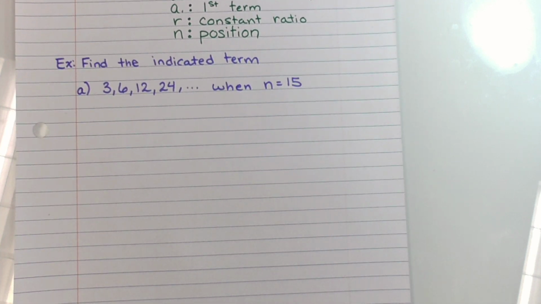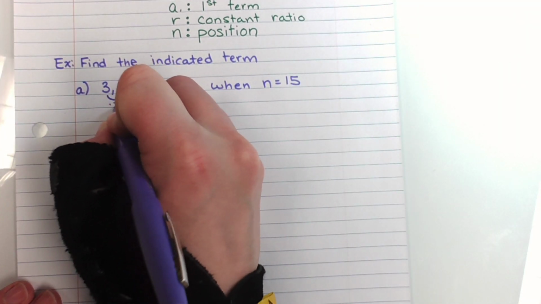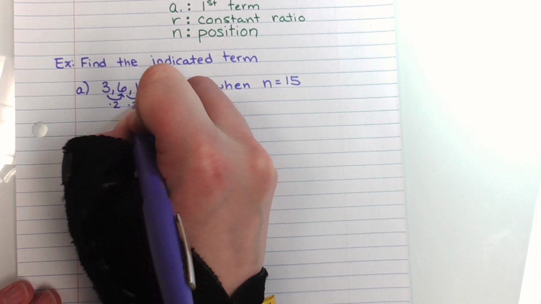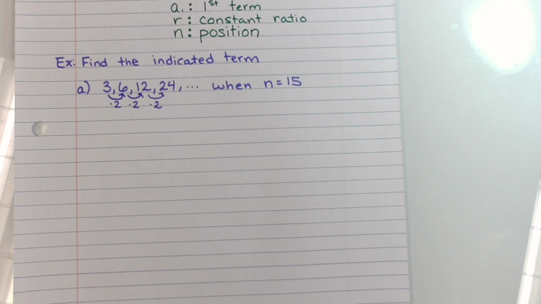Now, the first thing you need to get in the habit of doing is checking your sequence. How is my sequence either increasing or decreasing? In this case, it's multiplying by 2. You need to check that first because how that sequence is changing from term to term is going to tell you what type of sequence it is.